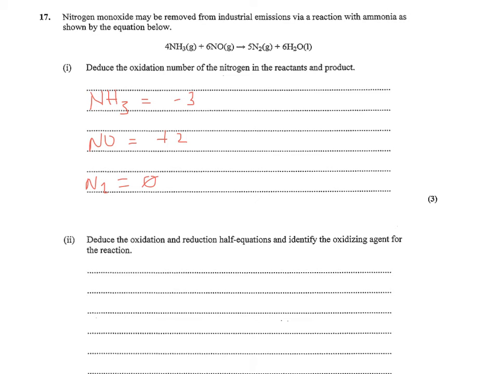So part 2, deduce the oxidation and reduction half equations and identify the oxidizing agent for the reaction. NH3 is going to become N2, and that means I'm going to go from a -3 to a 0. So that would be 3 electrons, but since I'm forming N2, I'm going to need 2 NH3s for this to happen. So then I'd have a total of 6 electrons. I also need some hydrogen to balance that, so I would add 6H+. So that would be my half reaction for the oxidation going on.